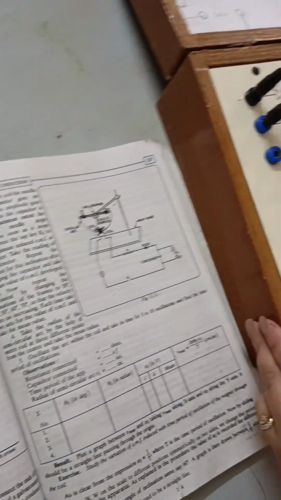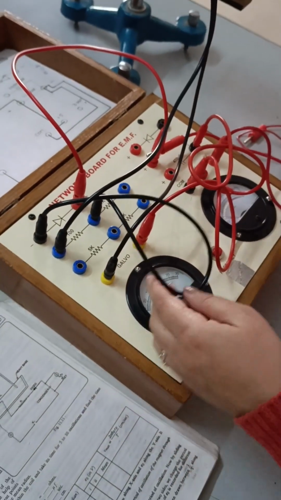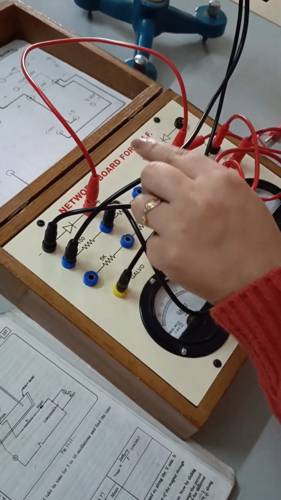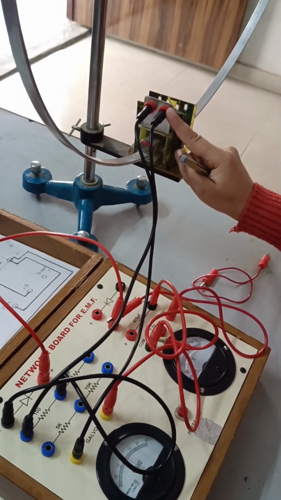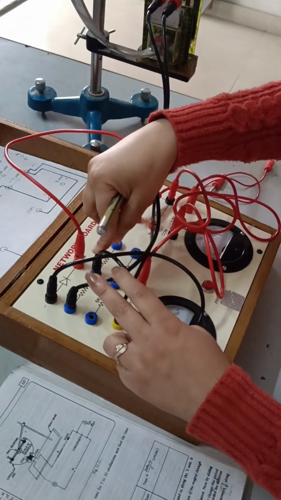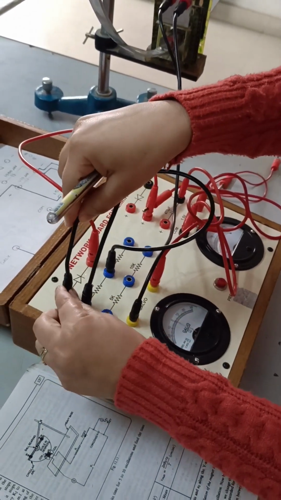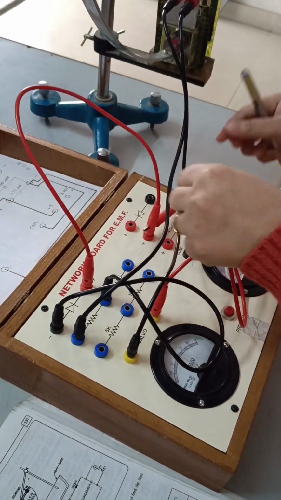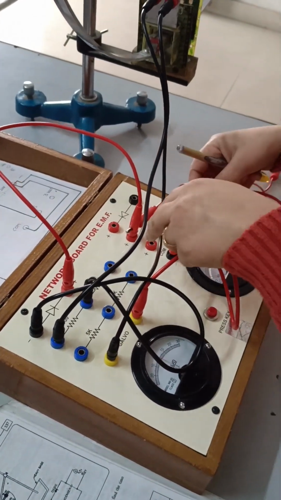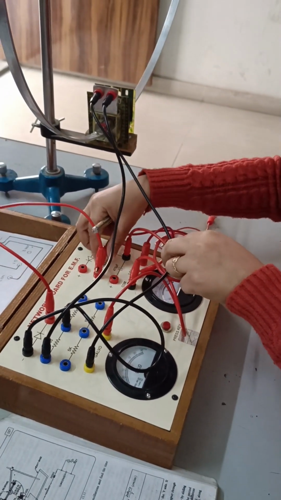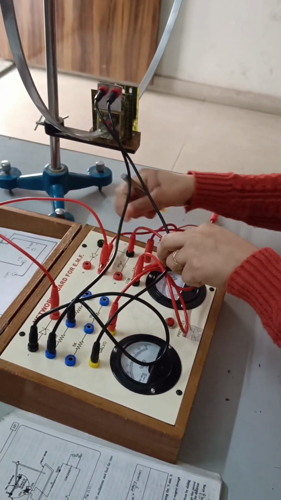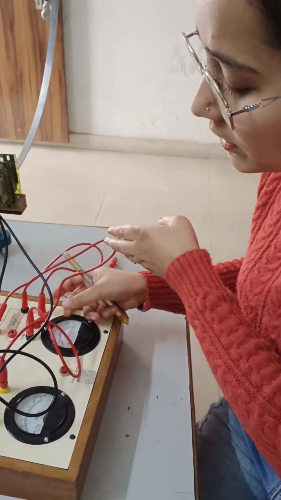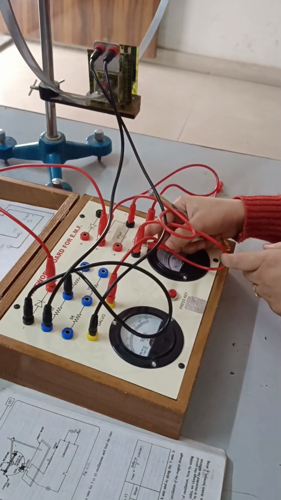Now look at these apparatus. Here we have connected one end of the resistance with the next end of the coil, and the second end of the resistance is connected with the negative end of the diode, and the positive end of the diode is connected with the capacitor. Now the capacitor is connected with the voltmeter, and the second end of the capacitor is connected with the common of the voltmeter.